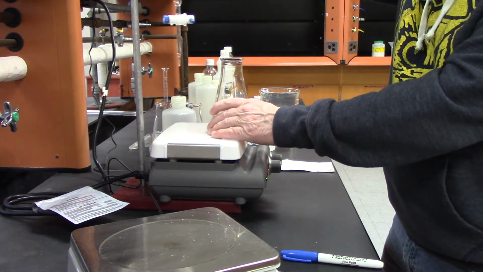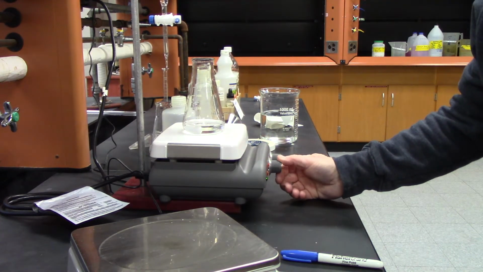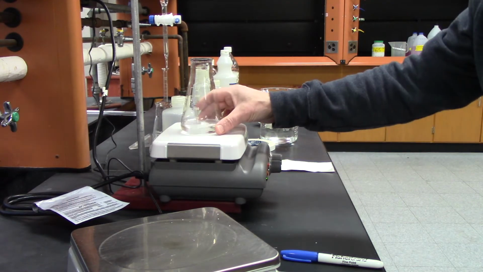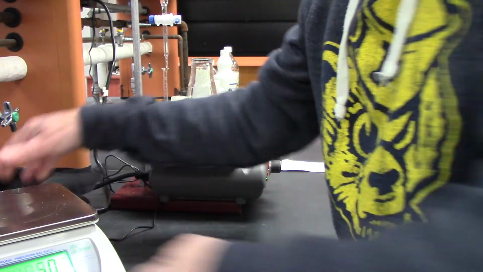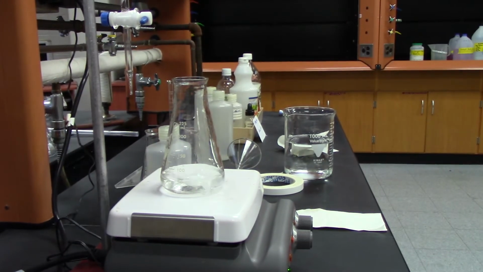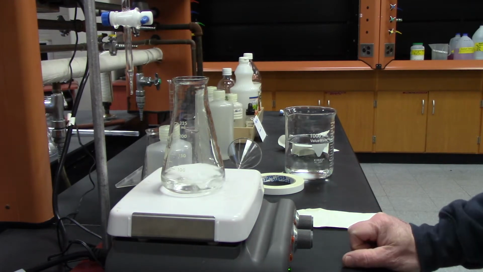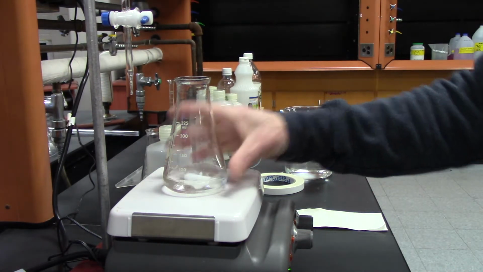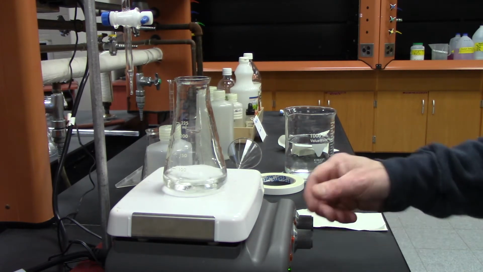Okay, so now the powder that was in the acid was a powder, and what I'm going to do is just stir it up so it's all mixed up.